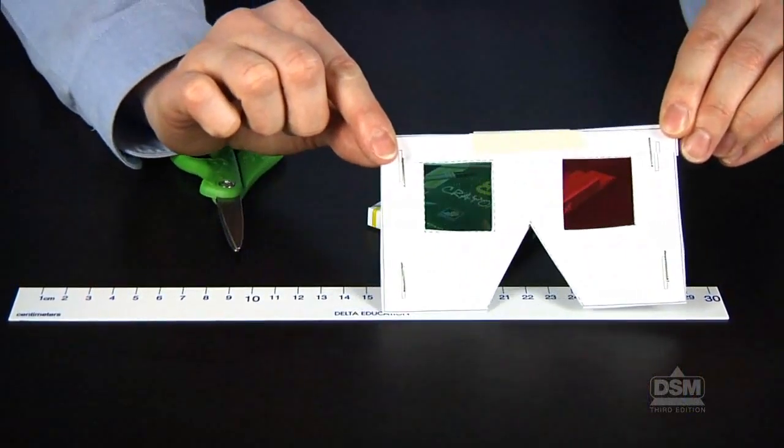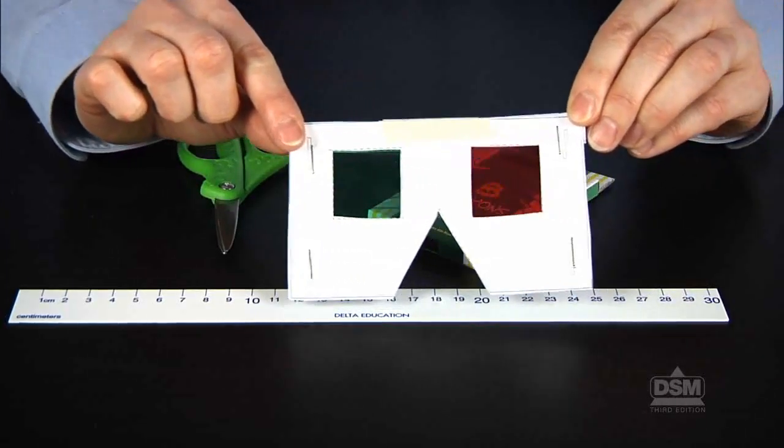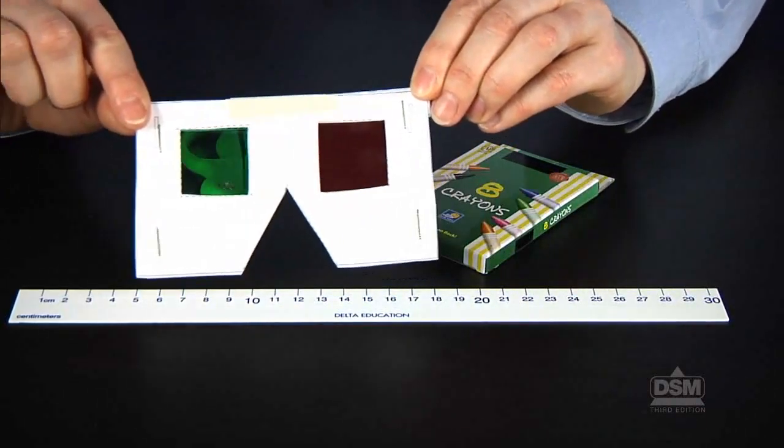When they have finished, encourage students to use the glasses to look around the classroom and describe what they see. Students may notice that some things, particularly colored images or crayons, appear to be displaced. This is because each eye is receiving different information about the color of each object.